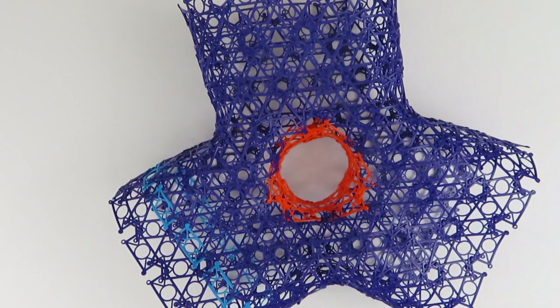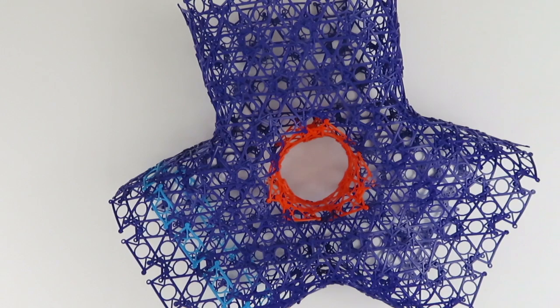This is once again the second level structure for the 3-edge node.